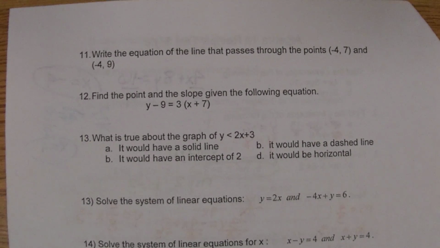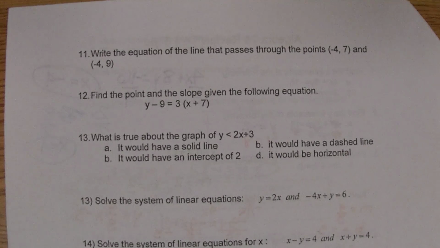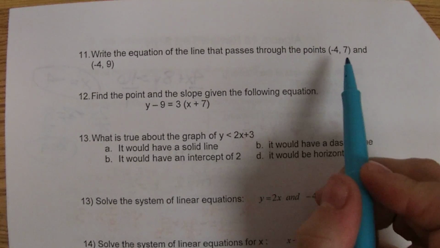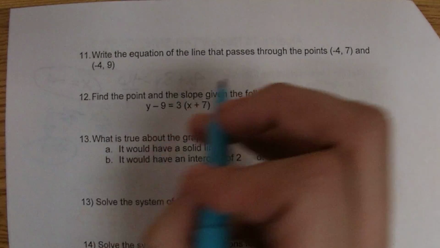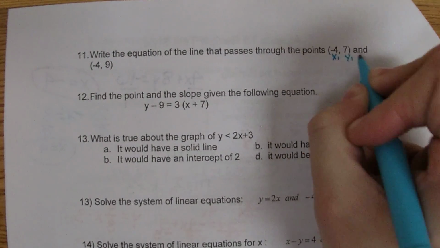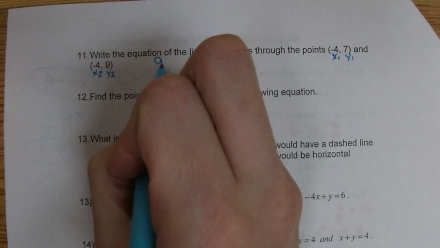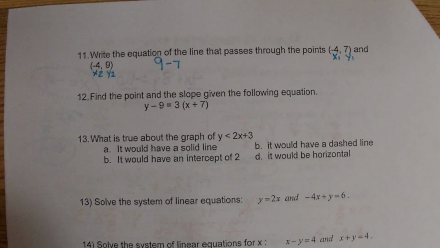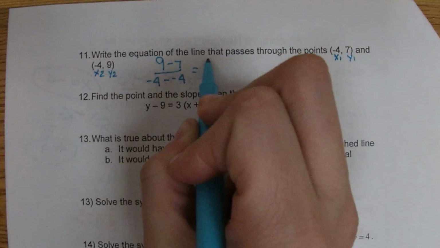So here is page 2 of your review packet. If we look at number 11, it asks us to write the equation of the line that passes through 2 points. So again, with 2 points, the first thing we're going to do is find the slope. So we have an x1, y1, and an x2, y2. So we will say 9 minus 7 over -4 minus -4.